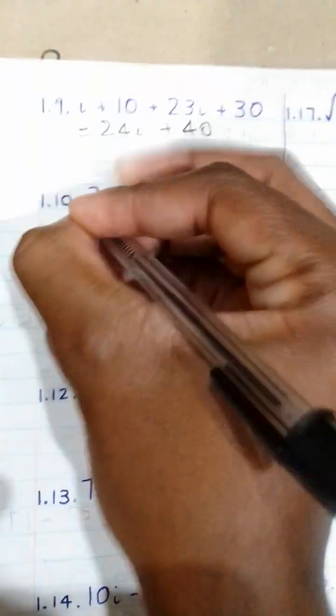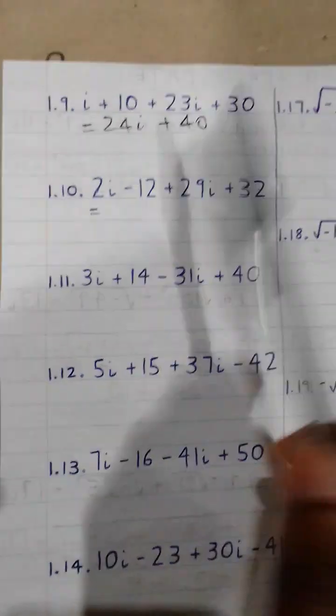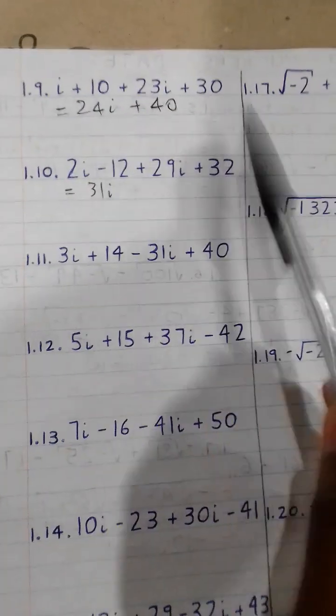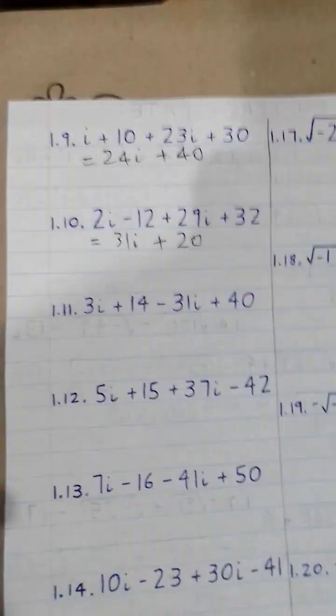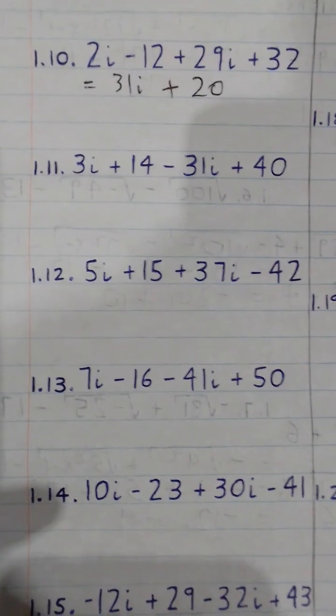So, once again, collecting like terms, 2i plus 29i is 31i, negative 12 plus 32 is plus 20. Okay, hope that is clear, and I hope that makes sense.